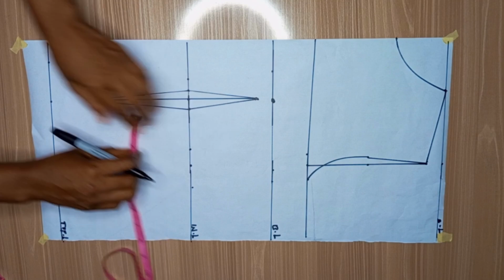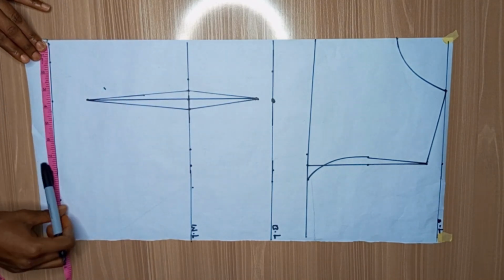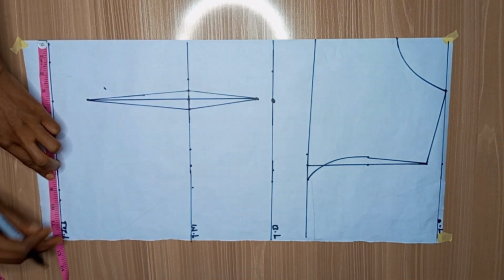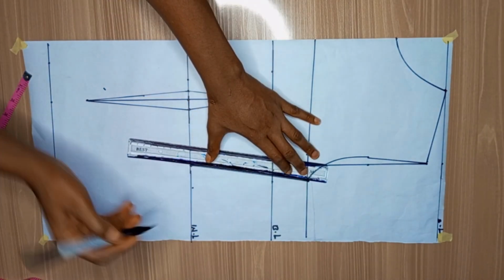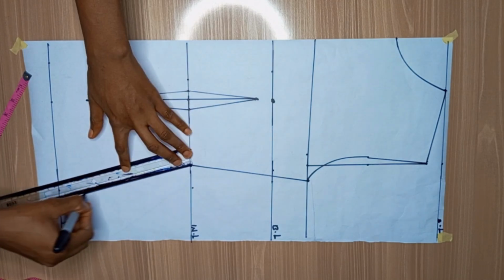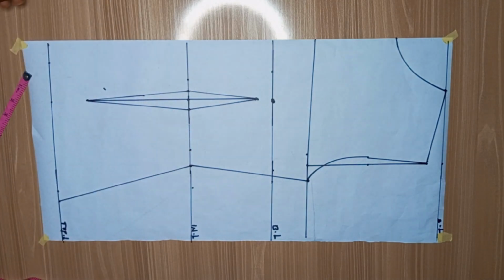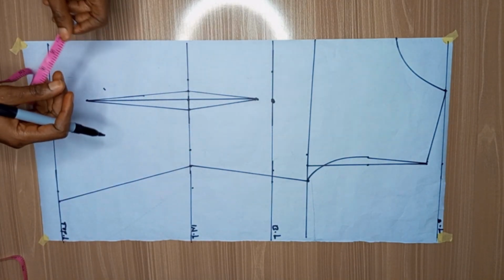I'll come to the hip line, the top length. I'm going to divide my hip here by 4. Then I'm going to connect all points together all the way from the chest line to the top length like this. So the next thing we're going to do right now is to take our side dart.